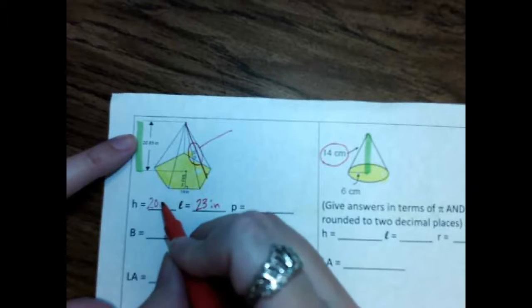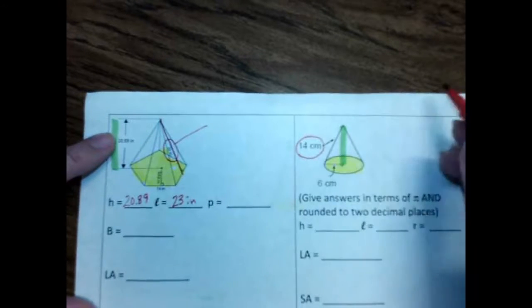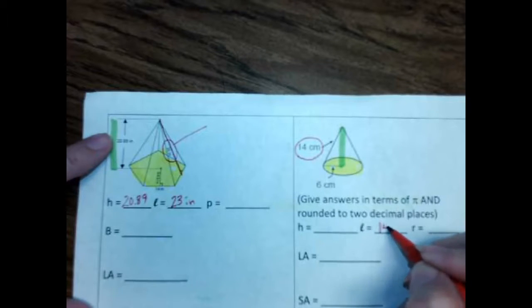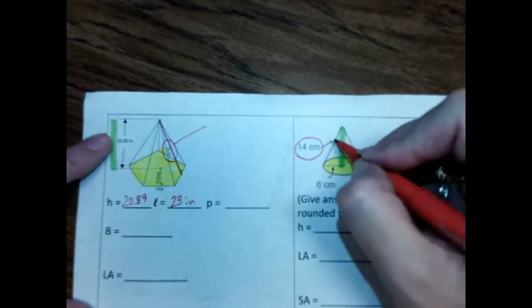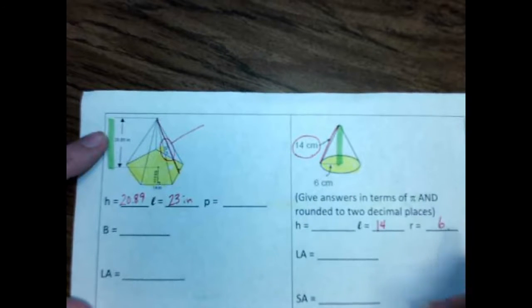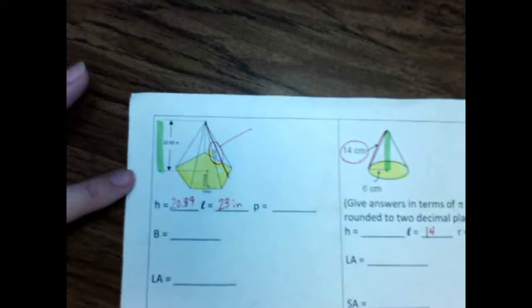I'm going to go ahead and do this one too. The height, I don't know the height, but I do know 14 is the slant height right here, and I do know that the radius is 6. I'll just fill that in for now. Okay, so let's go back to this one and finish this one up, and then we'll move on to the cone.